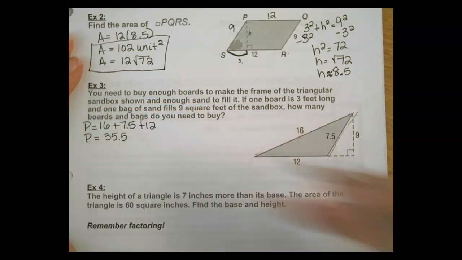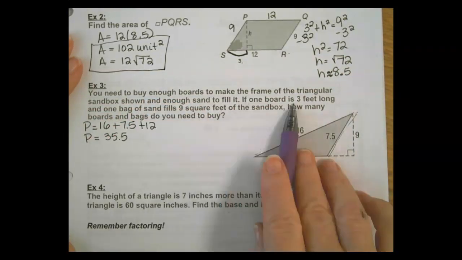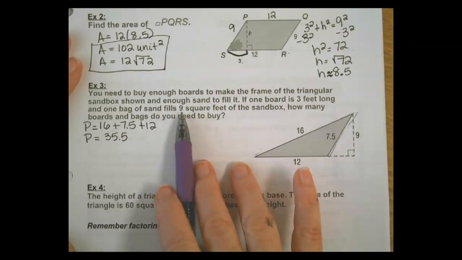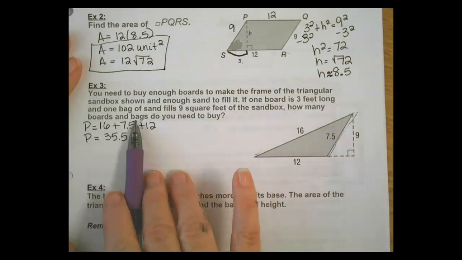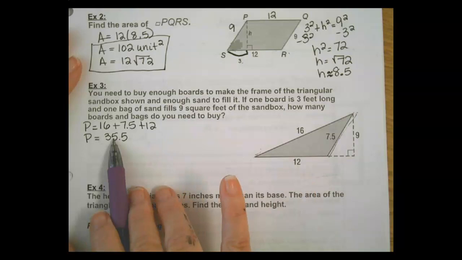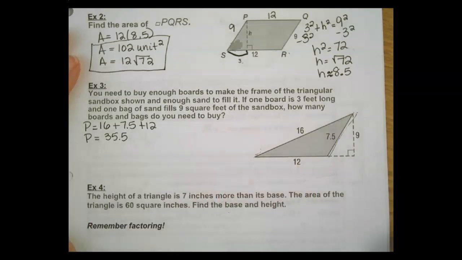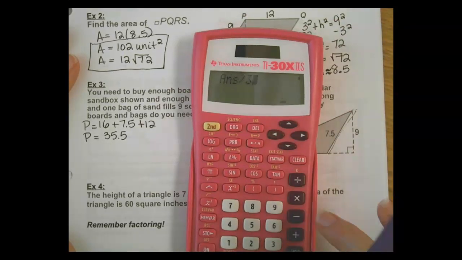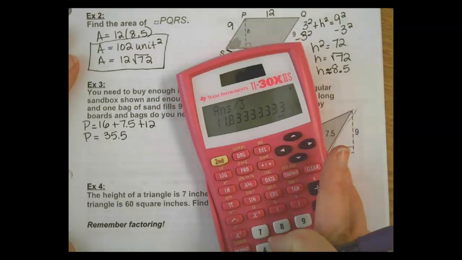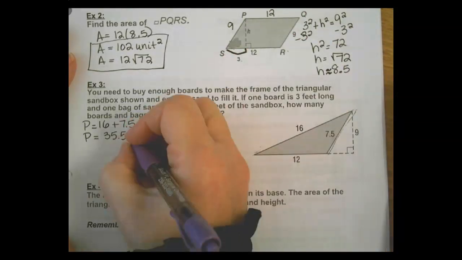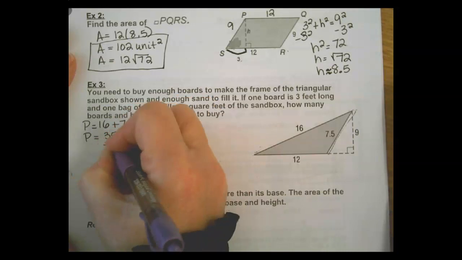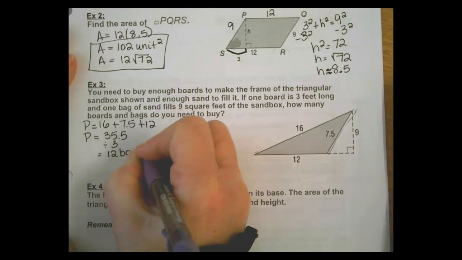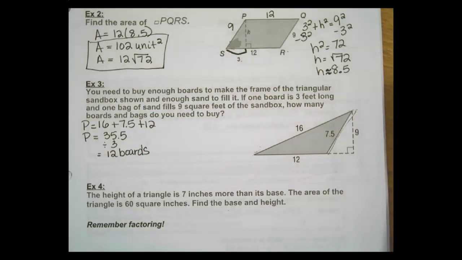At least 35.5 feet. If one board is 3 feet and one bag of sand fills 9 square feet of sand, how many boards and bags do you need to buy? Okay, so we need to divide this by 3, right? So we need to buy about 12 boards. All right, so that one was okay.